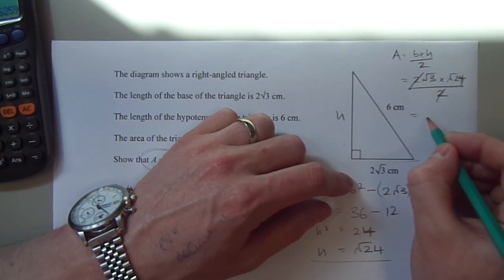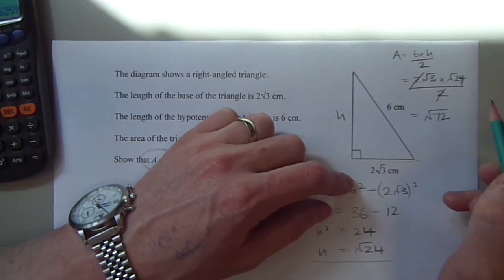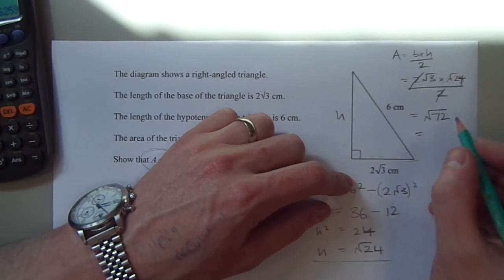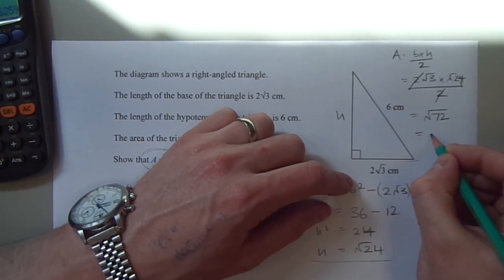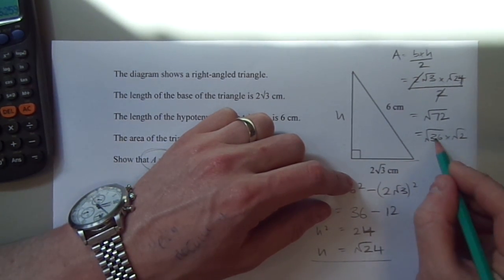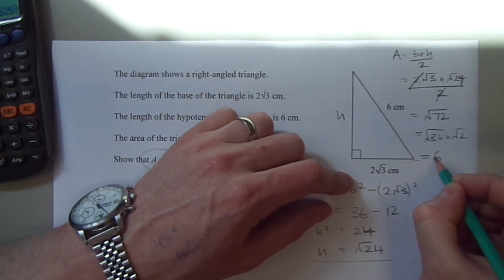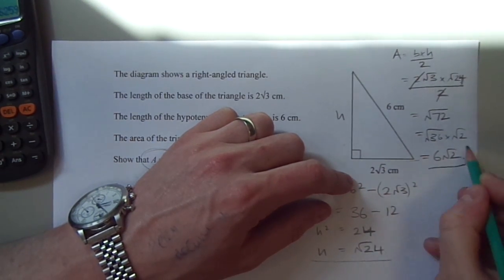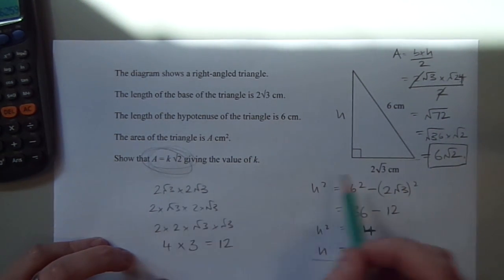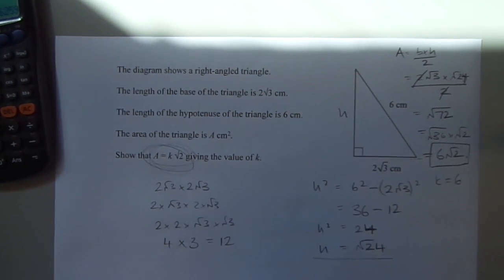Root 3 times root 24 is the same as root 72, because 3 times 24 is 72. We can then split that up again into two separate square roots, but if I split it up into root 36 times root 2, again 36 times 2 is 72, but this one is a square number, so we can square root 36 and get an exact answer, 6 root 2. So the area of this triangle in the form k root 2 is 6 root 2, where k is equal to 6.